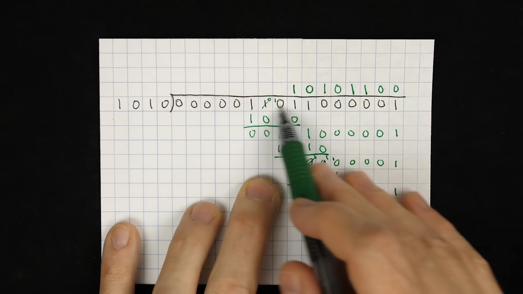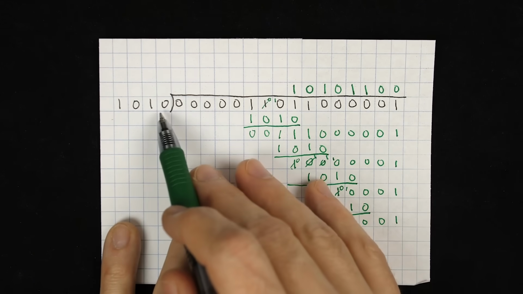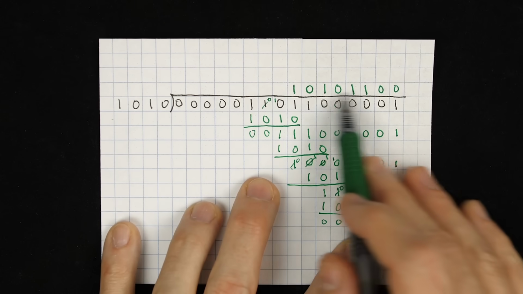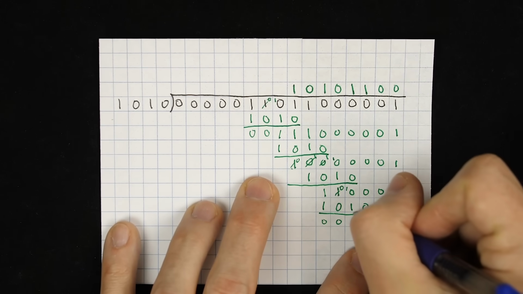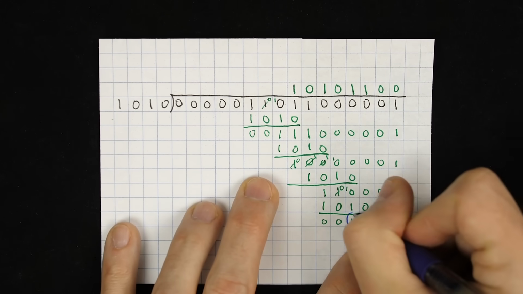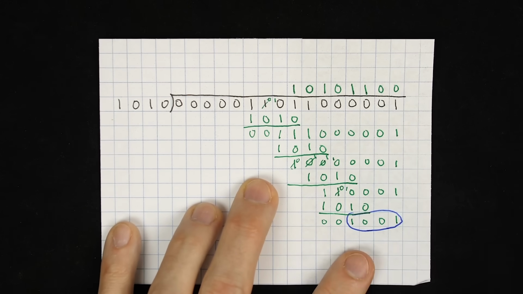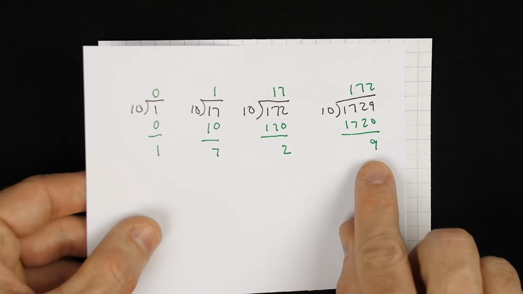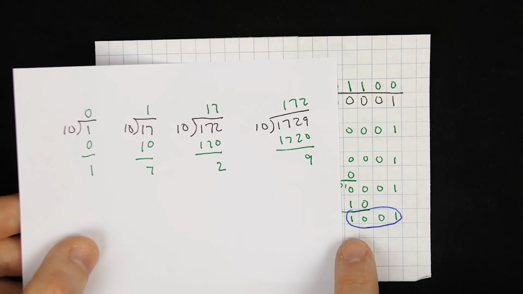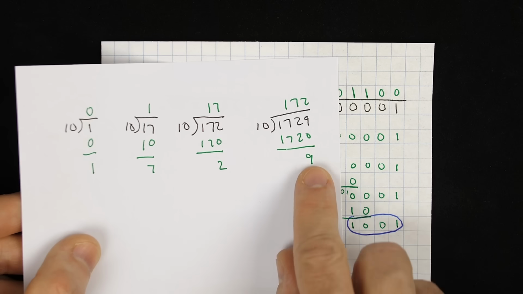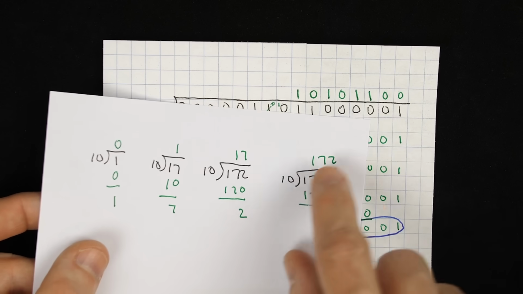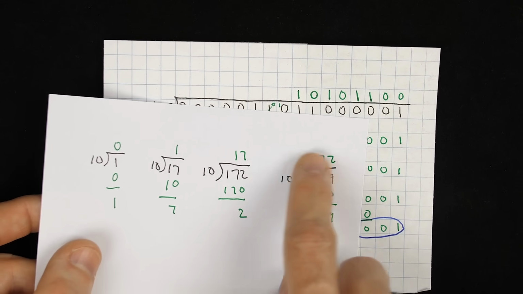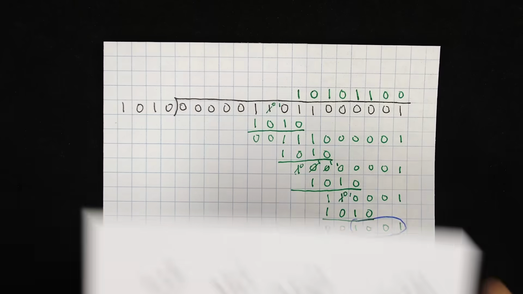So we divided this big long binary number by 10, or 1010, and we got an answer. But of course, we're interested in the remainder. And the remainder down here is this little bit, and that's going to be one of our digits. In fact, that's going to be the first digit here, which is a 9. So this is actually a 9 in binary. So we're seeing the same thing here. And then this number up here, if we were to decode that, we'd find it's 172.